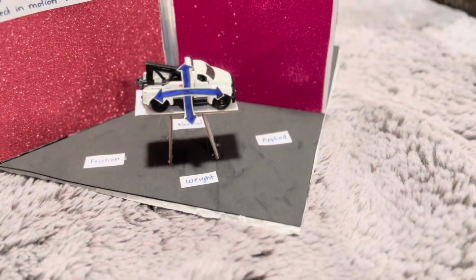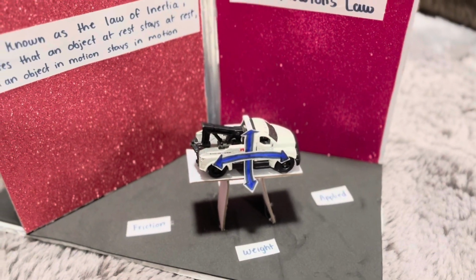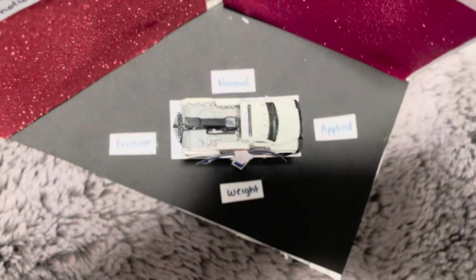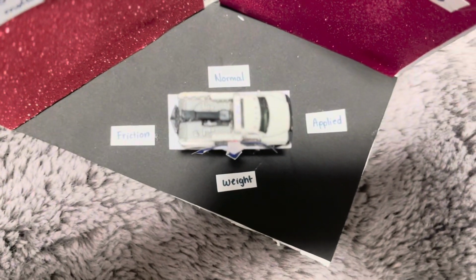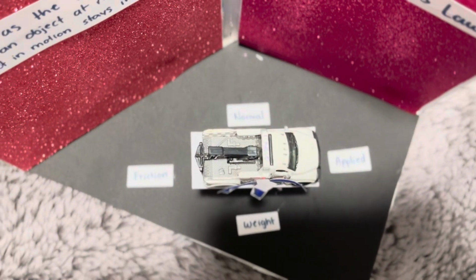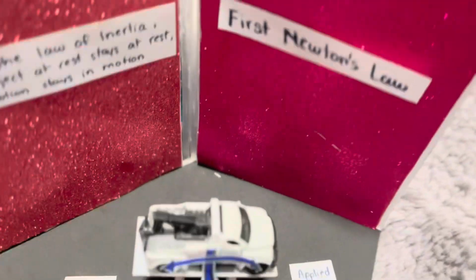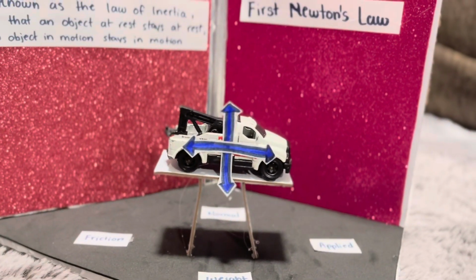Here's a representation of the first law, which is a car in movement, which is stopped by friction. Friction is the force applied that is stopping it, along with the force of weight, and the normal force that is applied here on the top, as you can see.